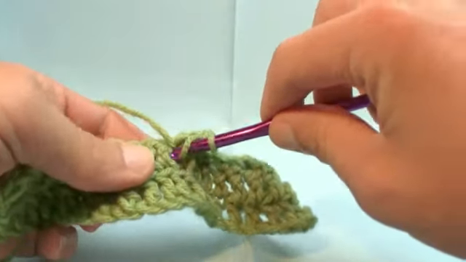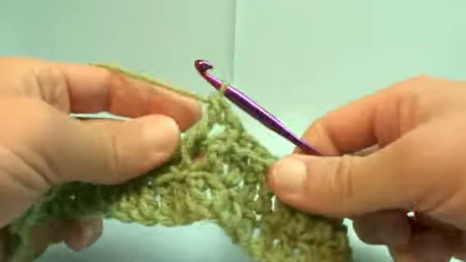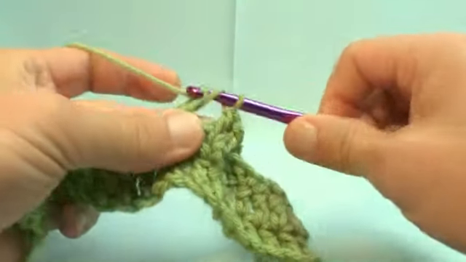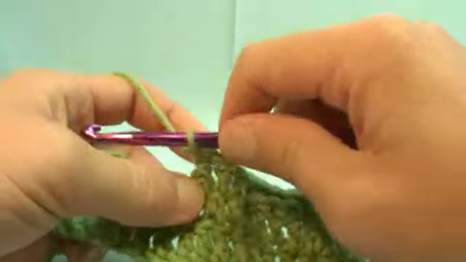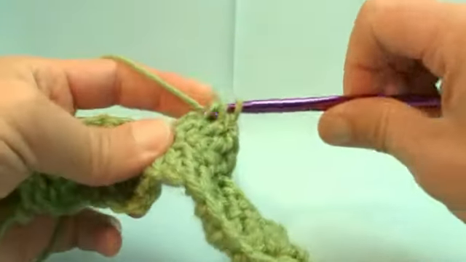wrap. Okay, so we're just doing the front posts right at the moment. So just in, pop, pull through, in, pop, pull through.